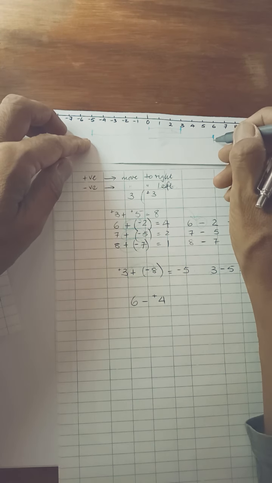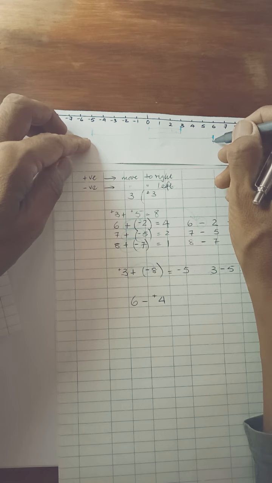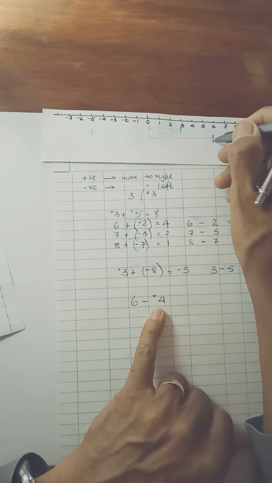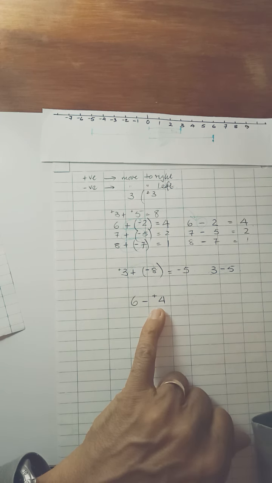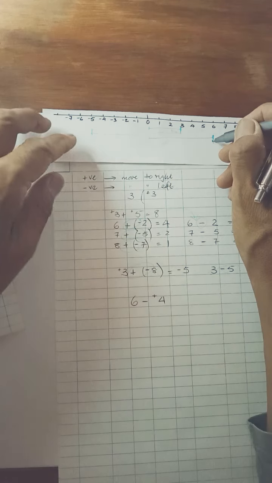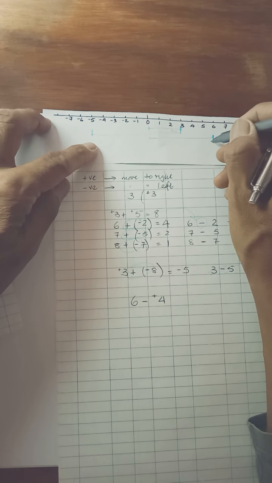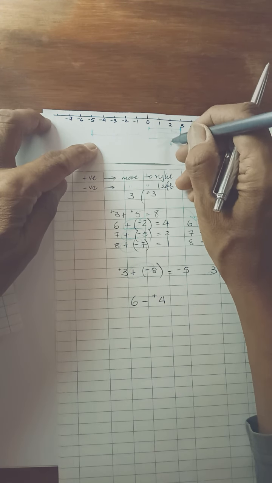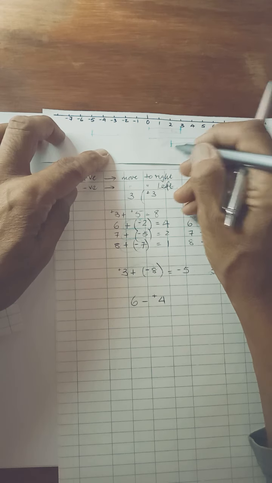So, if I'm here, positive 4 tells me to move to the right, but the subtraction tells me I must change direction, so I'm going to go there and get a result of 2.